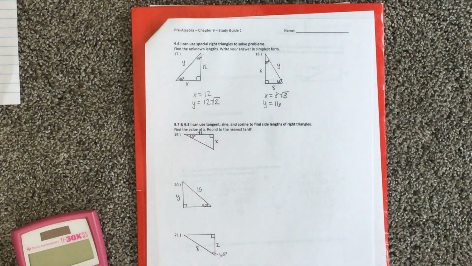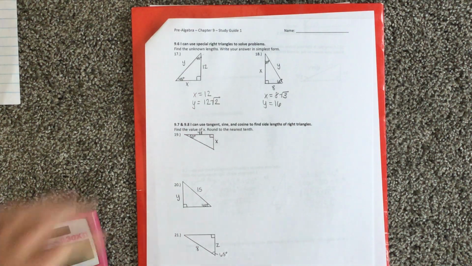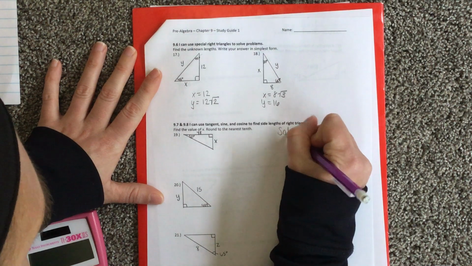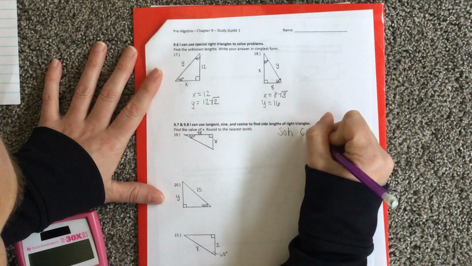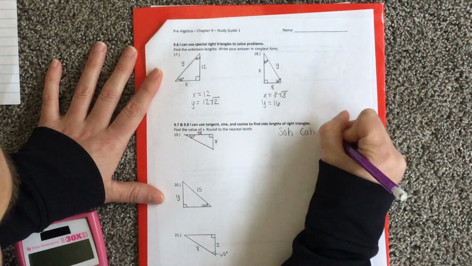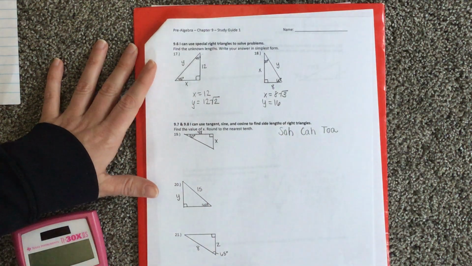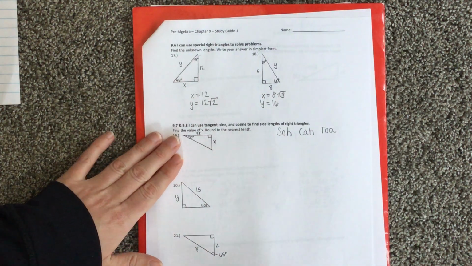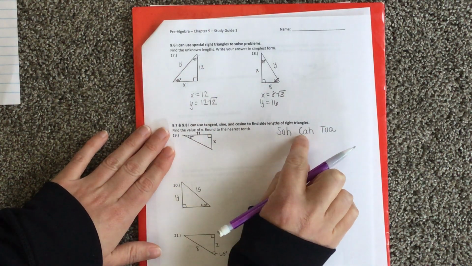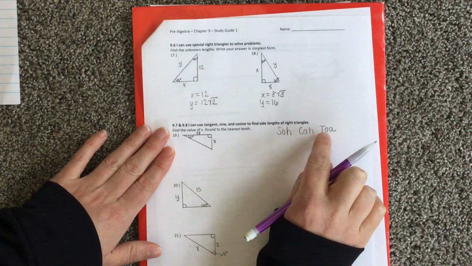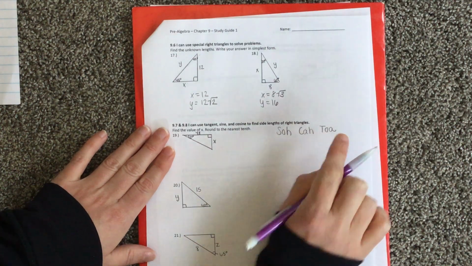9.7 and 9.8, I can use tangent, sine, and cosine to find the side lengths of right triangles. Find the value of x, round to the nearest tenth. This is sine, cosine, so SOH CAH TOA, tangent. The triangle's going to tell you which ratio to use. Sine is opposite over hypotenuse, cosine is adjacent over hypotenuse, tangent is opposite over adjacent.